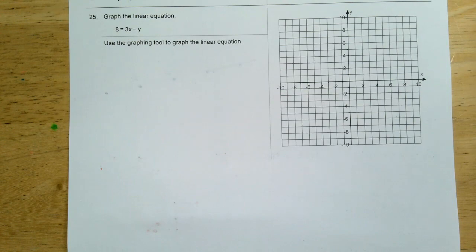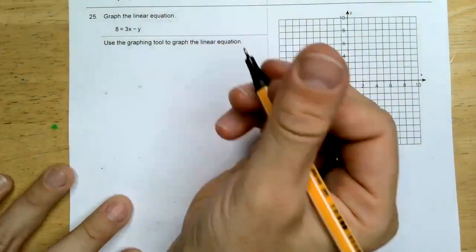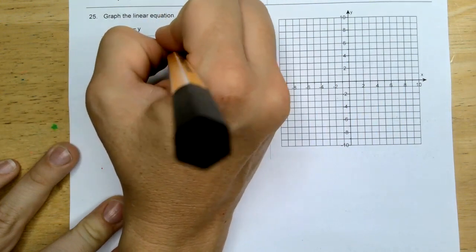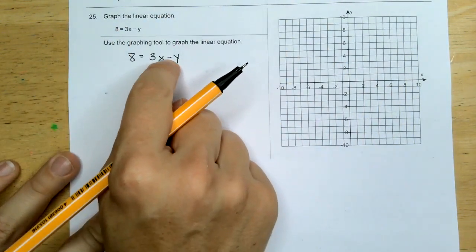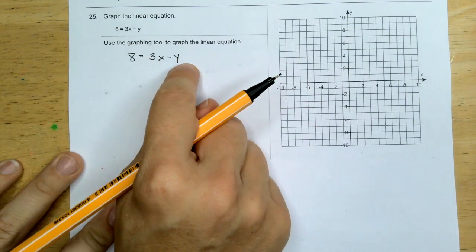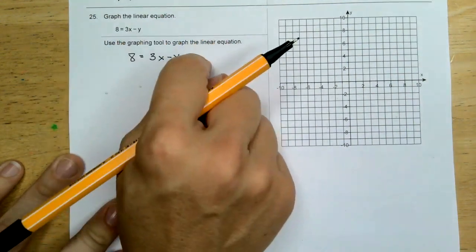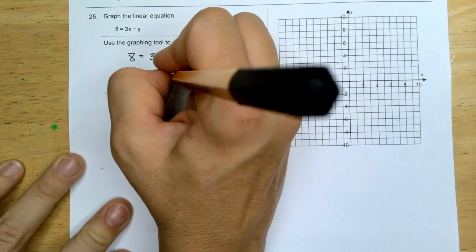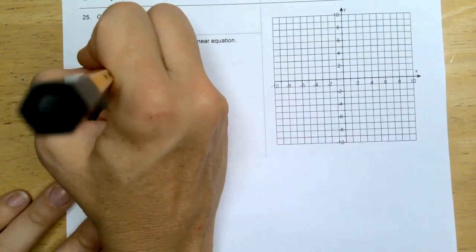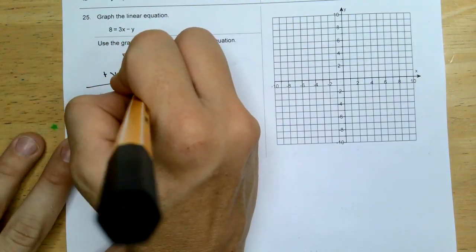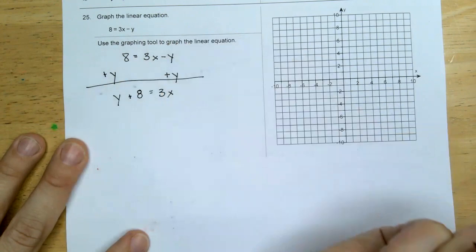And finally, here it says 8 equals 3x minus y. y is on this side. You can either move the 3x over and then make the y positive, or you can move y over and then move 8 back over, whatever you would like to do. I'm going to move y. So now I have y plus 8 equals 3x.